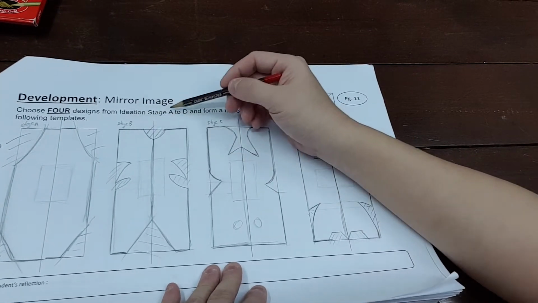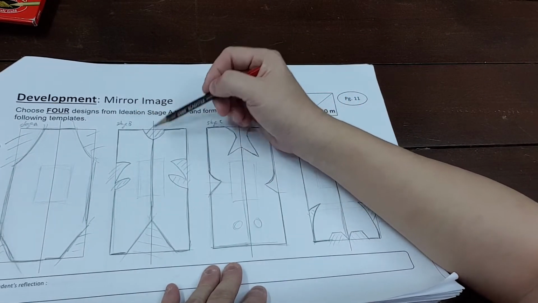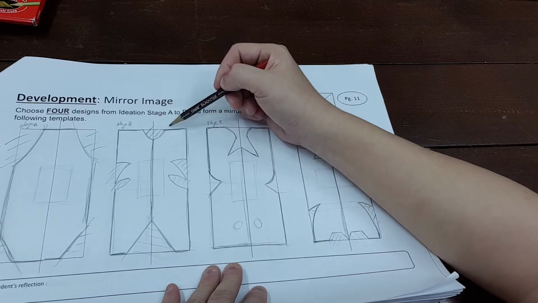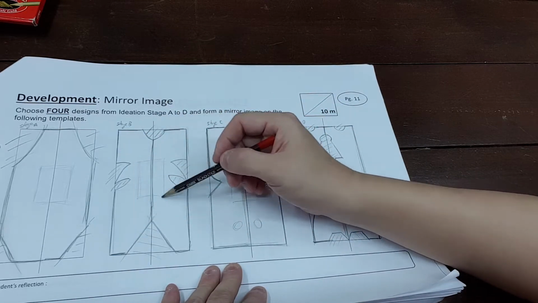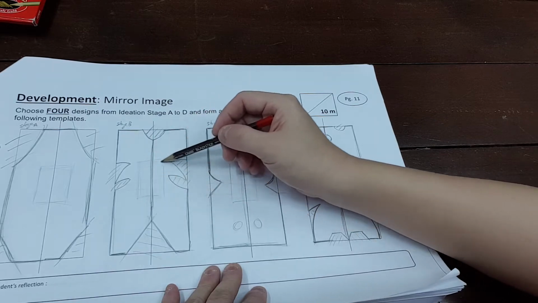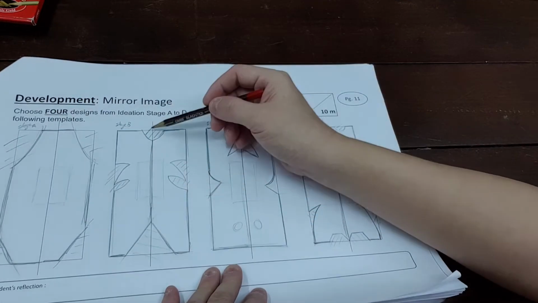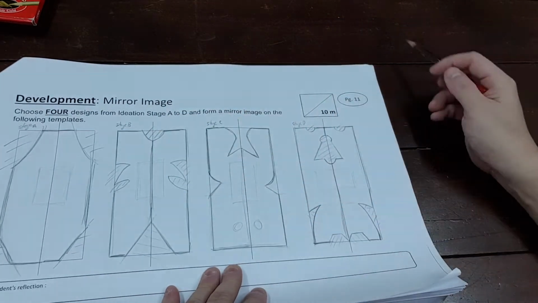Stage B will be one of the designs from pages 5 and 6. Again you transfer it over, come up with the template. Sorry, not the template, but rather the platform. And you hash the unwanted region as well.